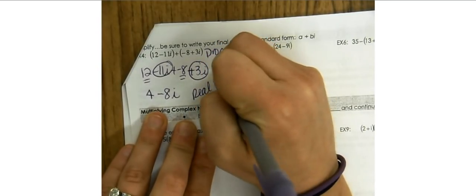You combine your real parts, you combine your imaginary parts, but please make sure that real comes before imaginary. If you have it the other way, you will receive -1/2 on your test, and you don't want that to happen. So it's always real before imaginary. For number 5, you're going to have to get rid of the parentheses by distributing the negative to each term, just like we did at the very beginning of this class in our very first unit.